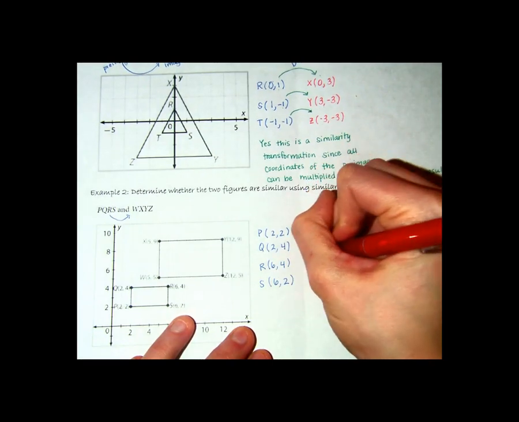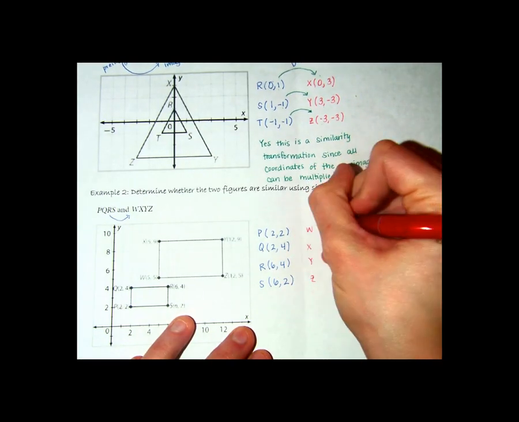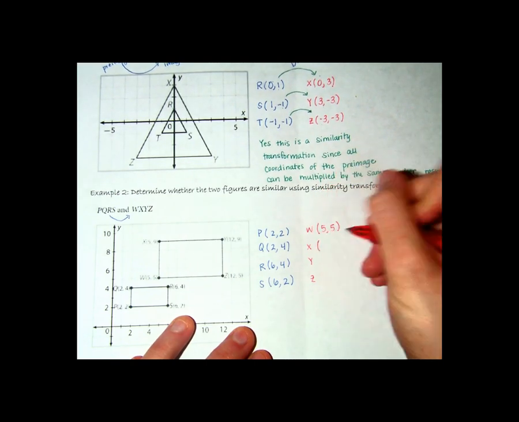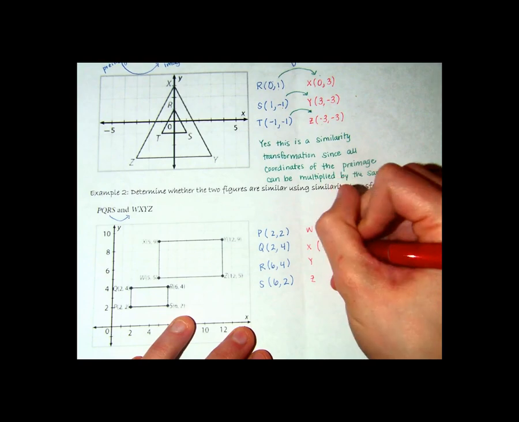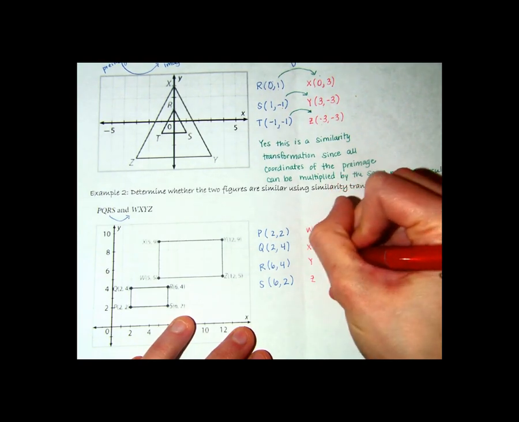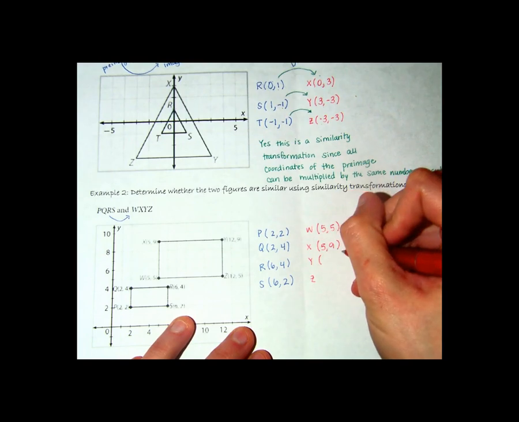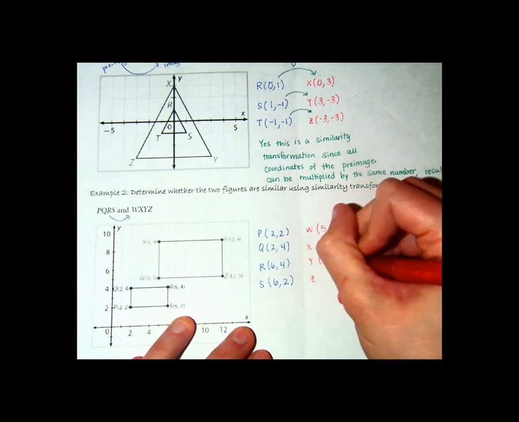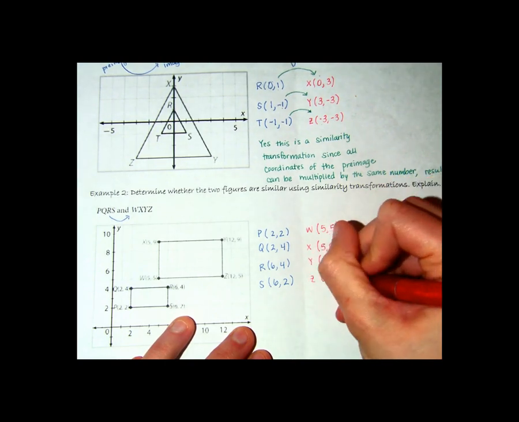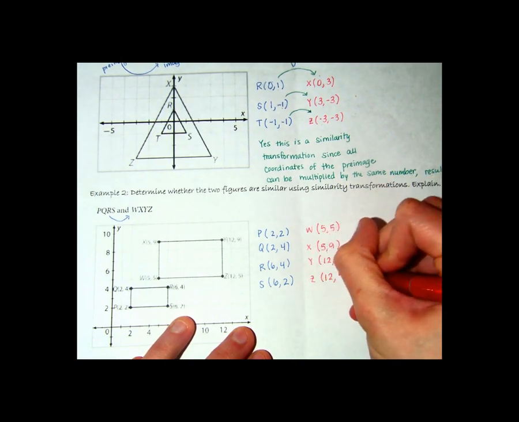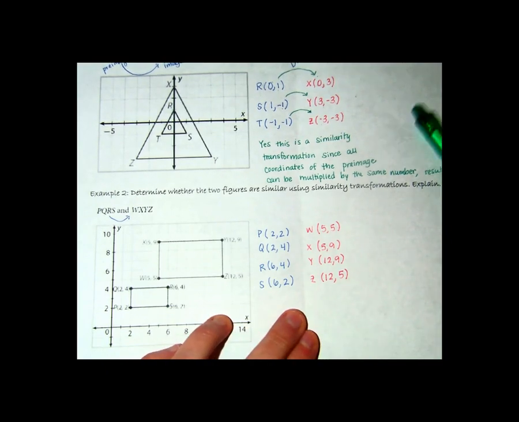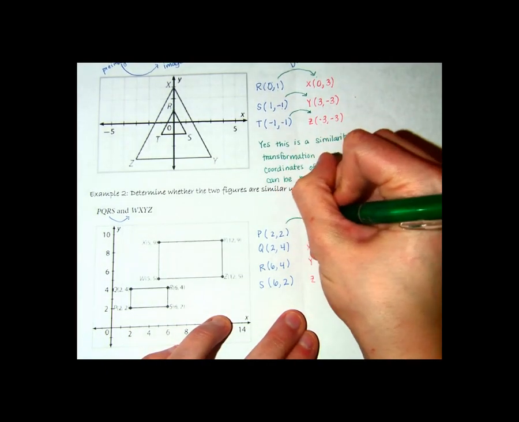W, X, Y, Z. 5, 5, 5, 9, 12, 9, 12, 5. Okay? This one is not as easy to tell as the other one. We're trying to figure out how in the world we get from here to here.